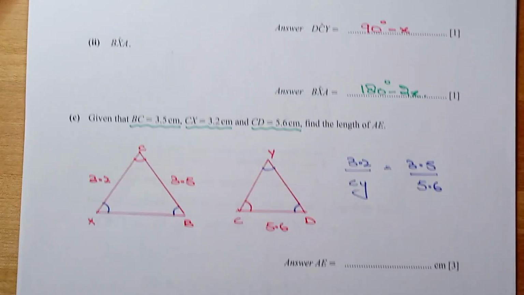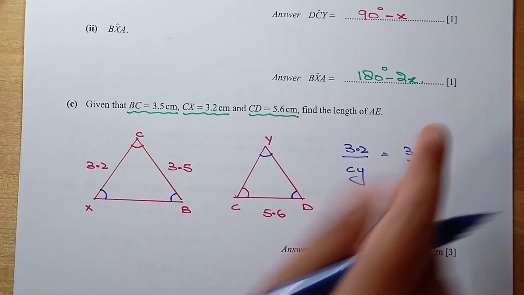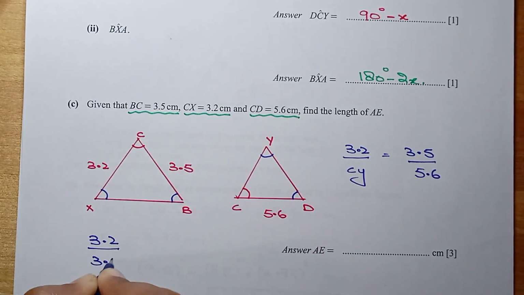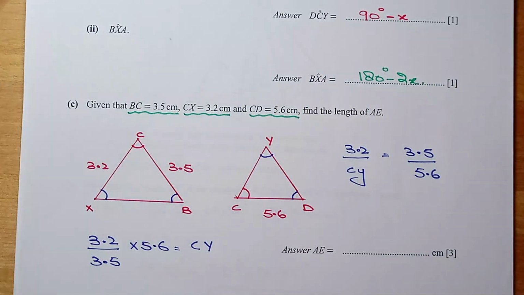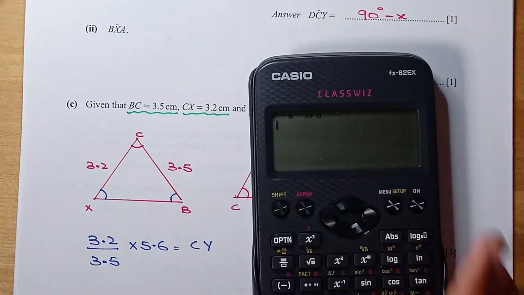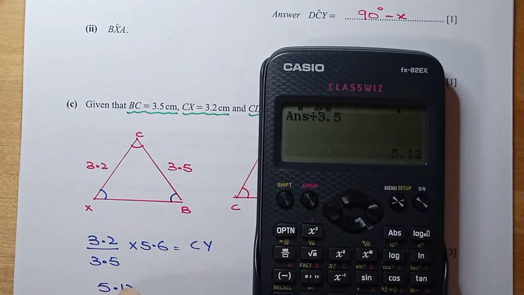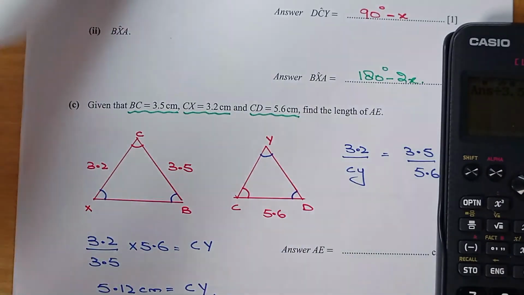Let me find CY. CY is 3.2 divided by 3.5 times 5.6. Calculating, 3.2 times 5.6 divided by 3.5 gives 5.12. So 5.12 centimeters is CY.